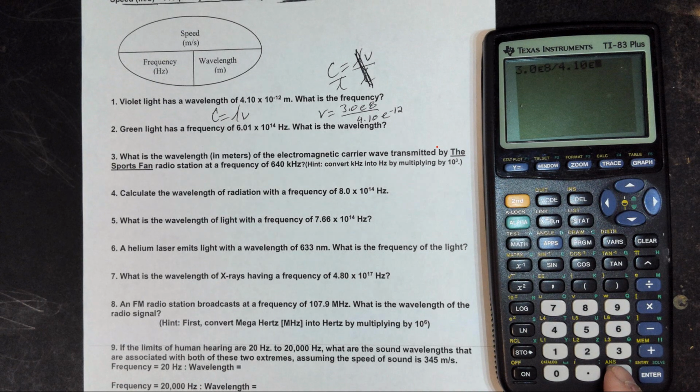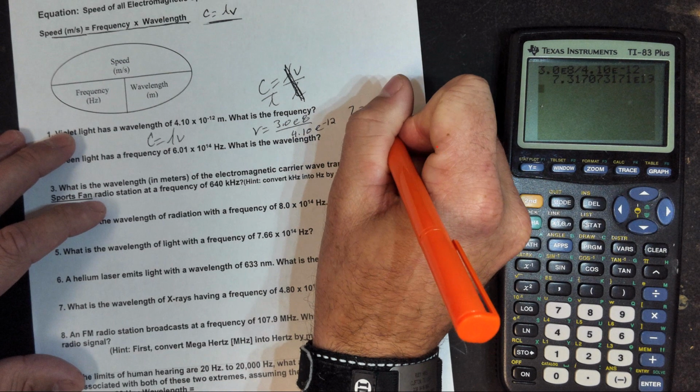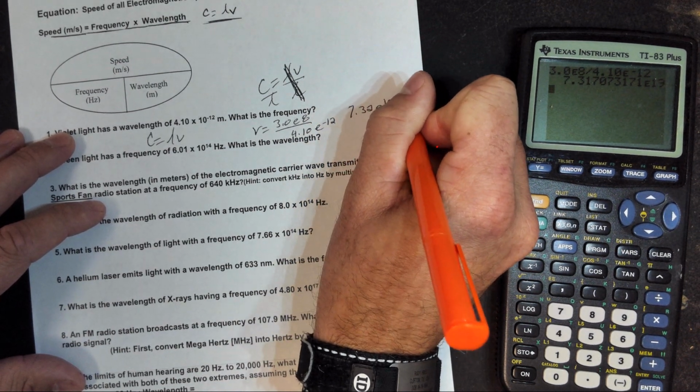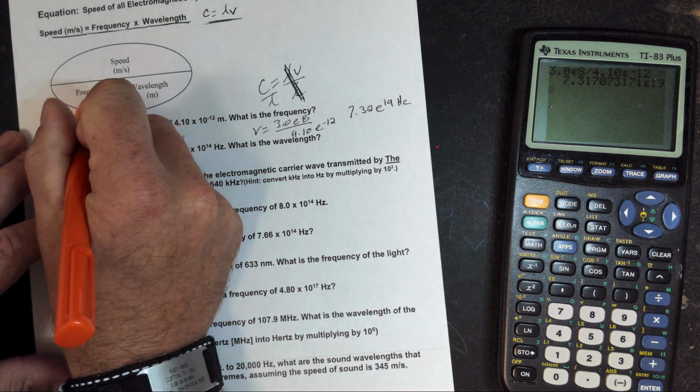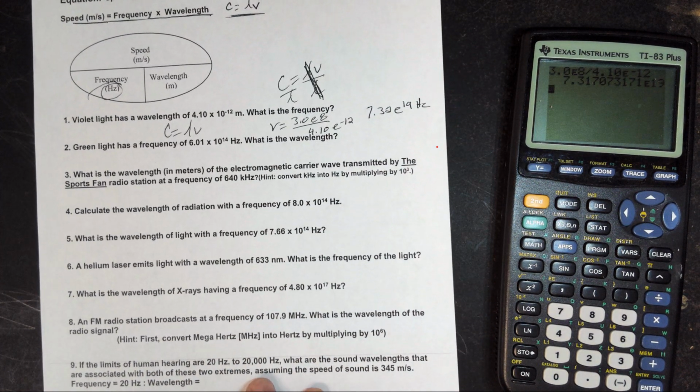This time we have to hit the negative button because our exponent is negative, so negative 12. And then we simply hit enter, and that gives us 7.32 e to the 19th hertz, because frequency is measured in hertz. So that's not too bad. So let's do the second one.